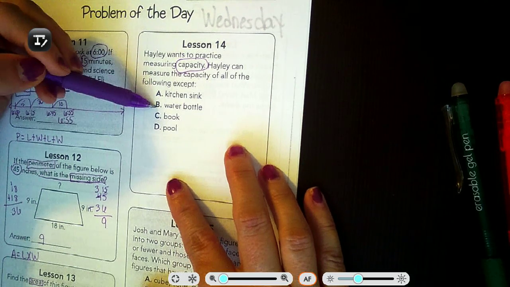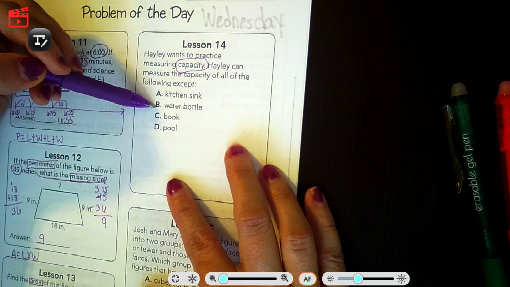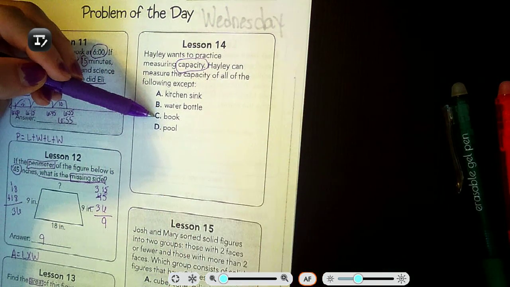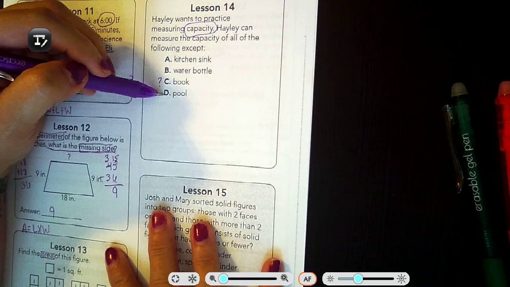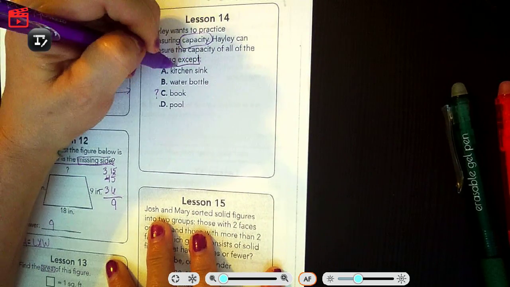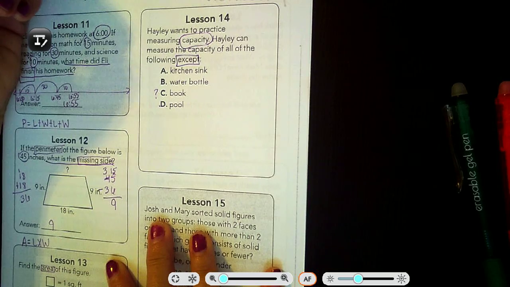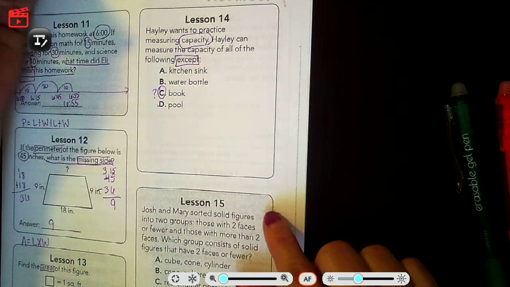Yes. Can she measure how much water fits in a water bottle? Yes. Can she measure how much water fits in a book? Can we measure how much water fits in a pool? Absolutely. This was our key word, everything except. We cannot measure the capacity of a book.